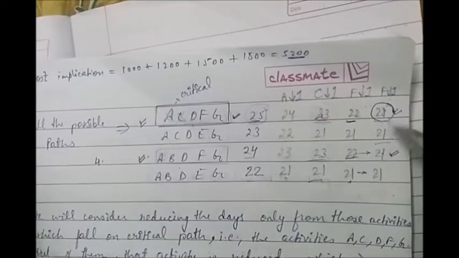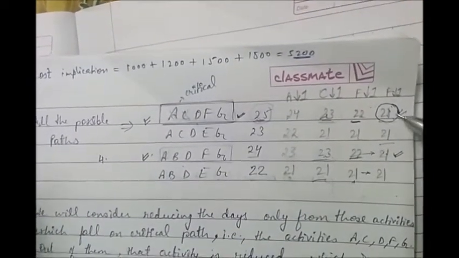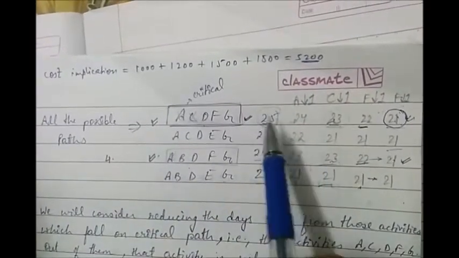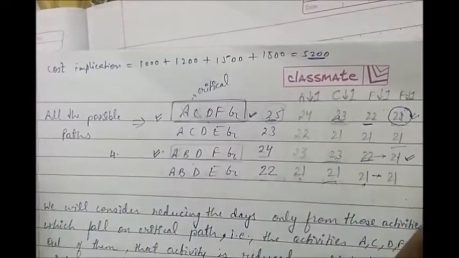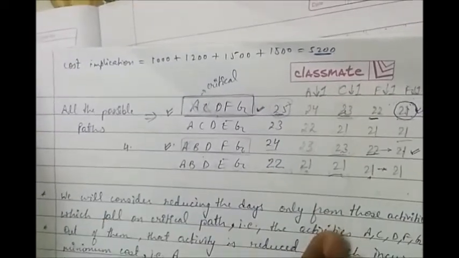It's just a mere coincidence that all these have become 21. It's not necessary that this has to be there. Our main purpose was to reduce the critical path by 4, and that's what we've done. And we've successfully achieved that. Now, as far as the cost implication part is concerned, it's pretty simple to compute it.